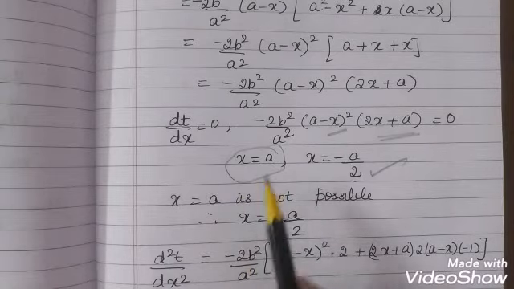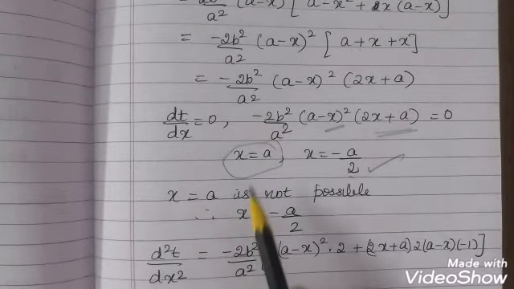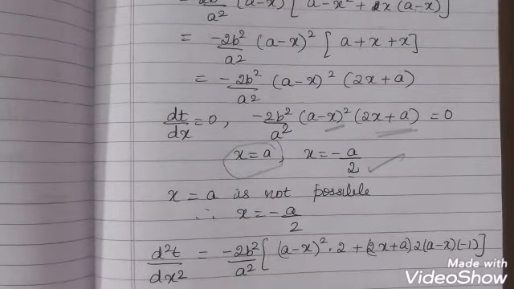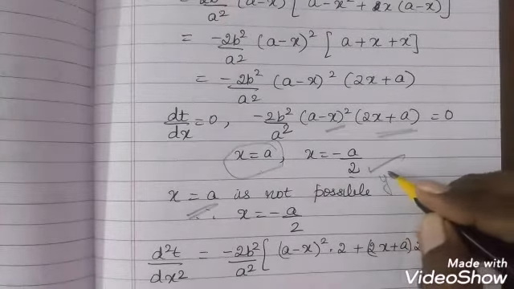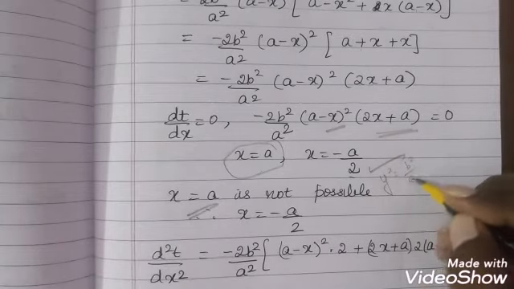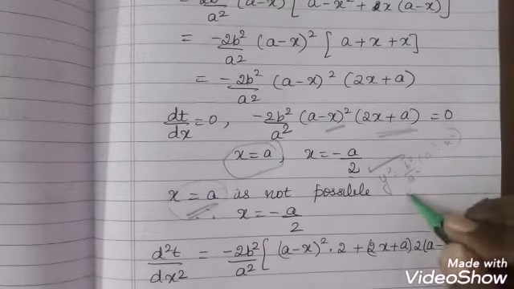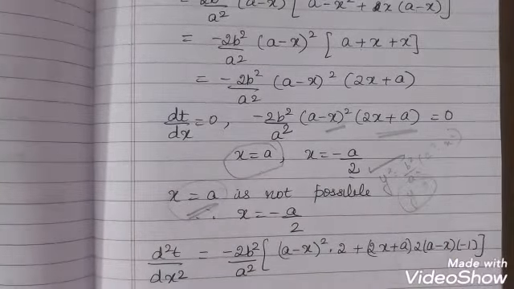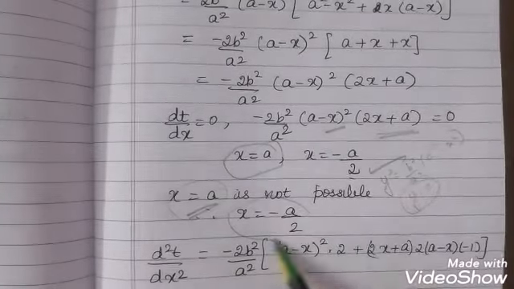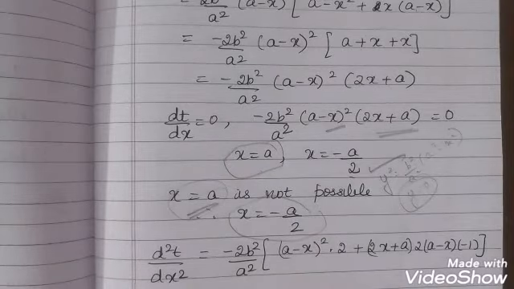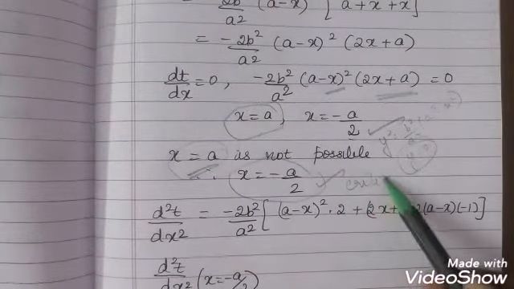Now I'll have to check, that is one problem actually under this application, whether this critical point will be feasible or not. So x is equal to a you get here. You know y squared is equal to b squared by a squared into a squared minus x squared. When I substitute x is equal to a, y is equal to 0 you will get. So that part is not possible here. Got it? So what is the other one? x is equal to minus a by 2. So I can only take x is equal to minus a by 2 here. This is the only critical point in this case.